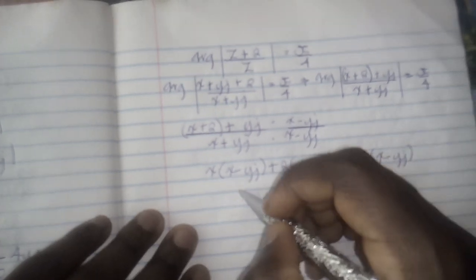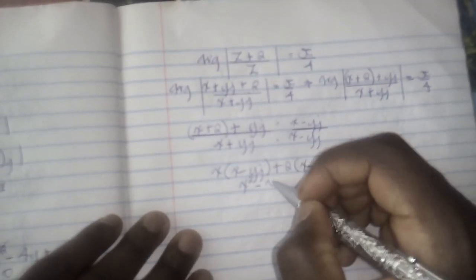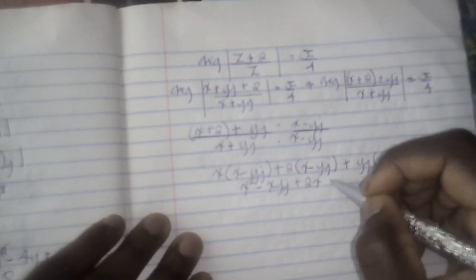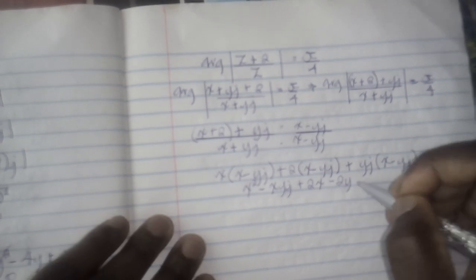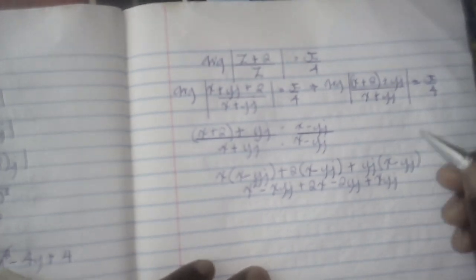So let's simplify: x squared minus xyj plus 2x minus 2yj, plus xyj.